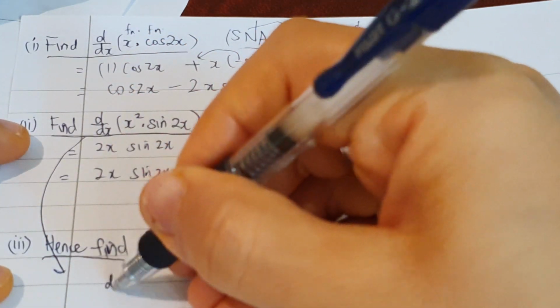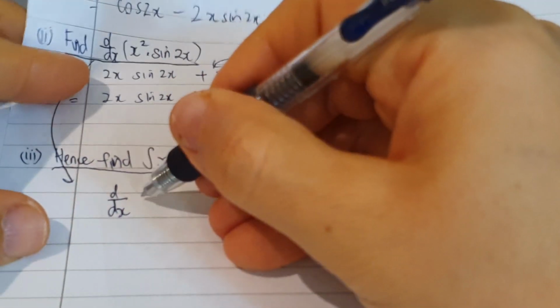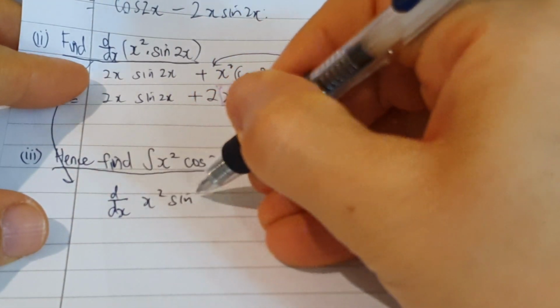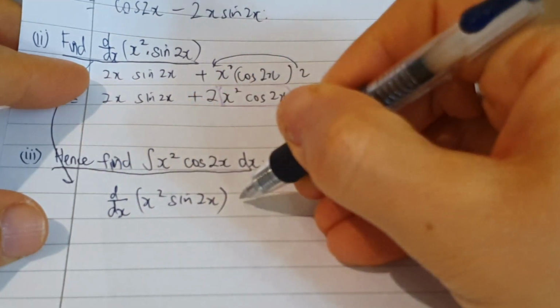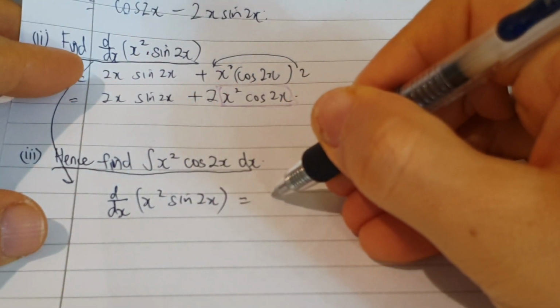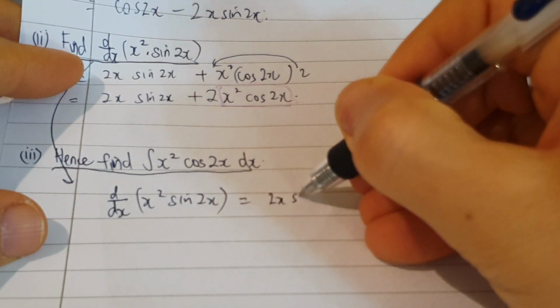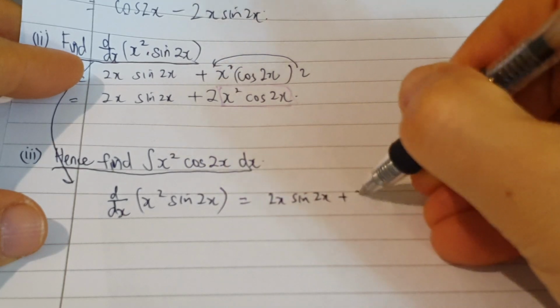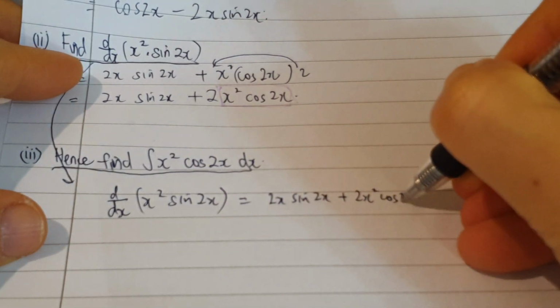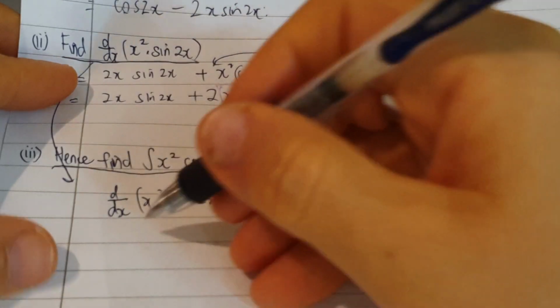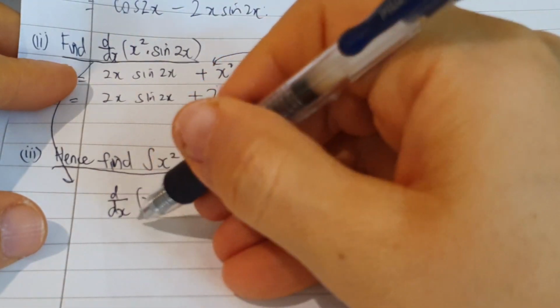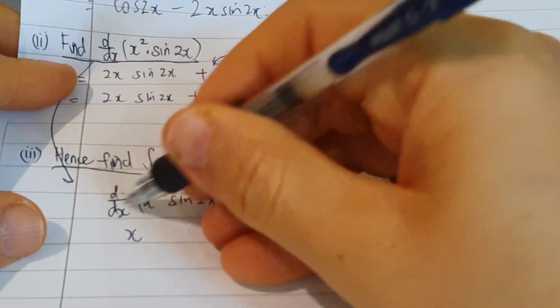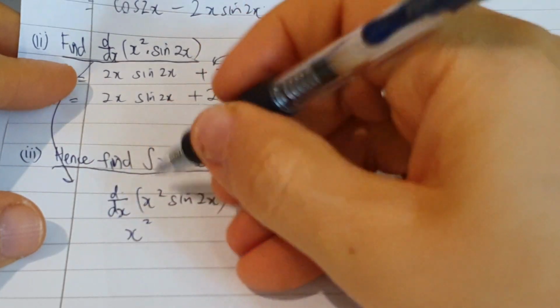Okay, differentiate this, I get this. What this means is that if the next step I integrate, this will cancel out the integration sign, right?